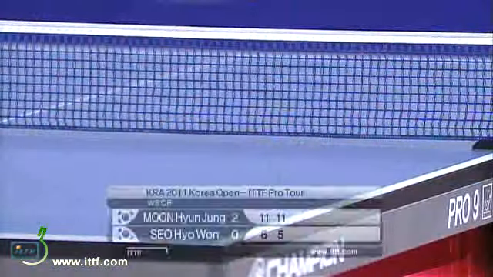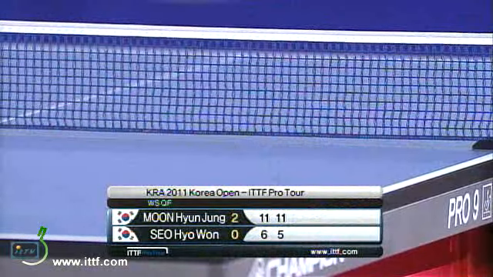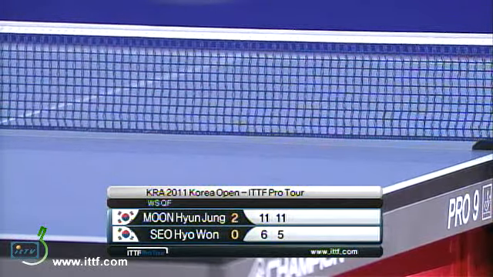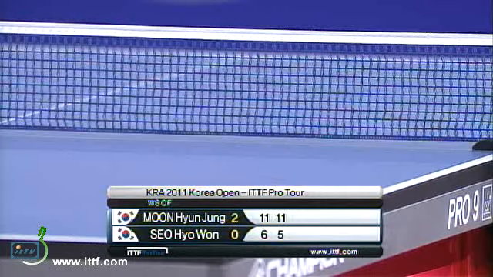It's 11 points to 5 in the second. It's 2-0 in terms of games, and that is absolutely reflective of the way in which this match is going. She is in control, and the chopper, Hyo is struggling.